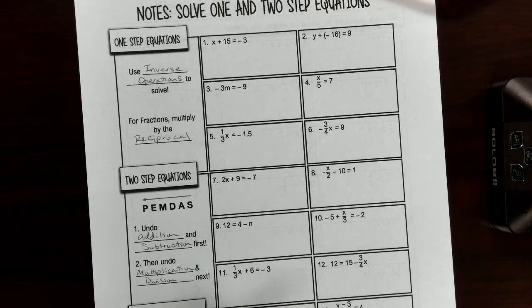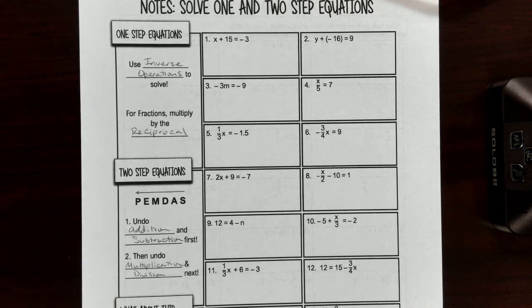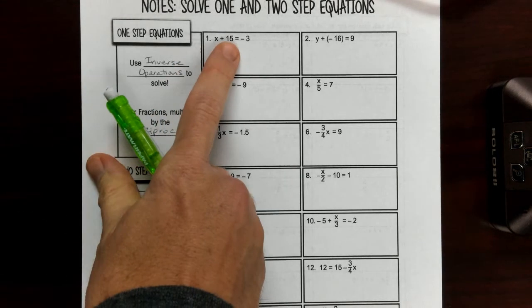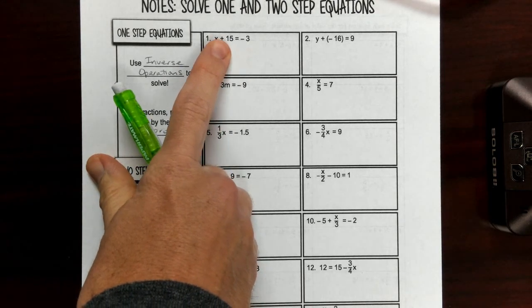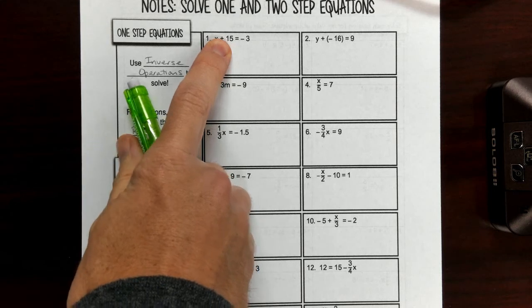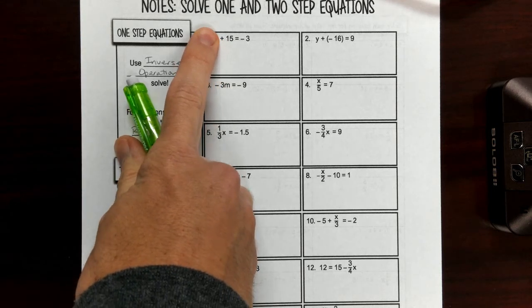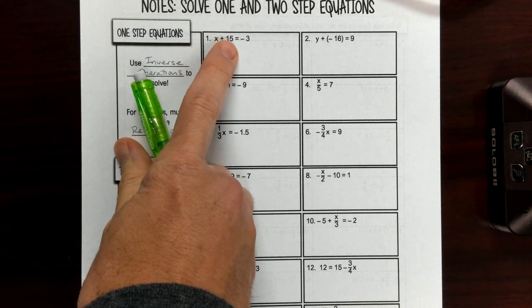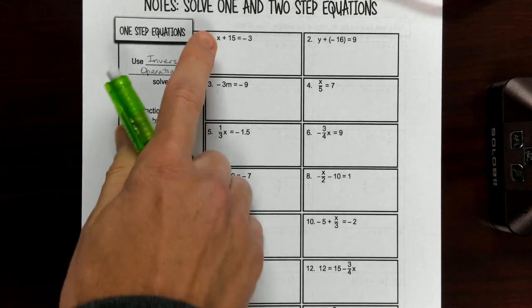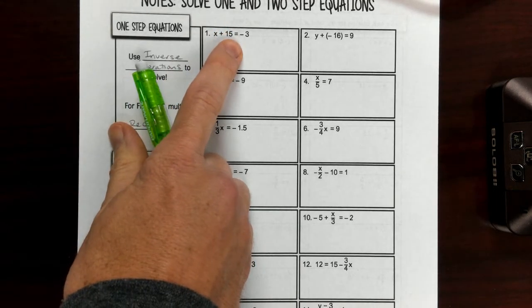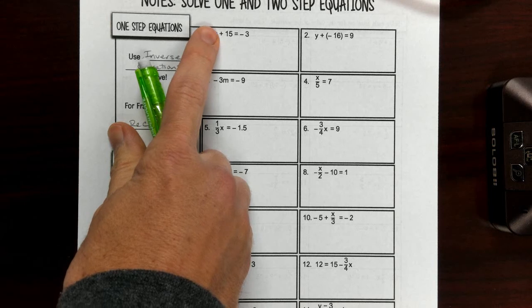So we're solving number 1 for x, right? X is our variable. So we're solving for our variable. Right now, I've got a plus 15 with the x. My job is what we call to isolate the variable. So my job is to get rid of everything else that's with the x, which means I undo addition or subtraction, which was step number 1 on the two-step equations. So this is a plus 15, and I know I need to undo that plus 15.